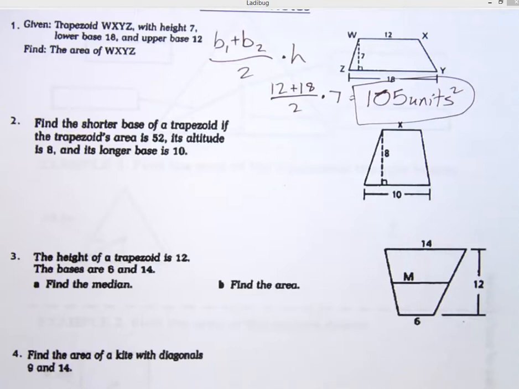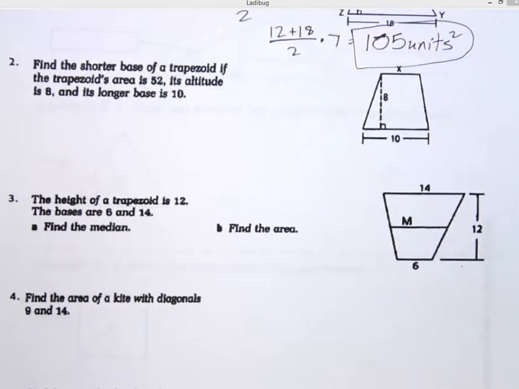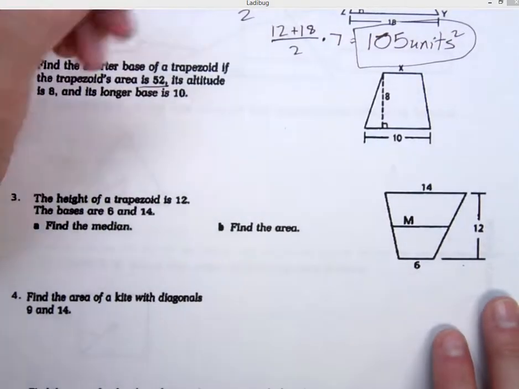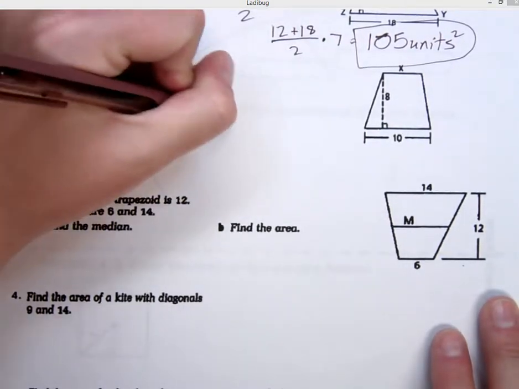Now we've got the trapezoid formula, and we're going backwards. So we did this for parallelograms and triangles last time. Remember, where we're given the area, we've got to plug that in, and we've got to solve for either the base or the height. We're doing the same thing now, just with trapezoids. So it gives us the area, which is 52. So our area is 52.